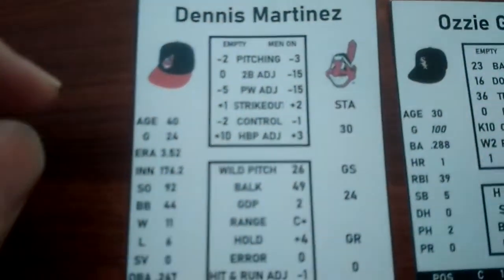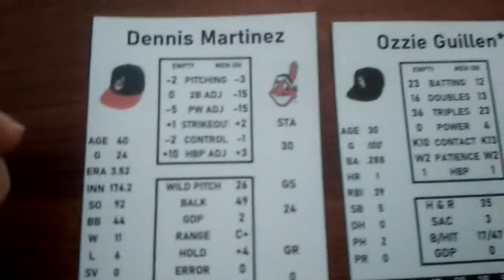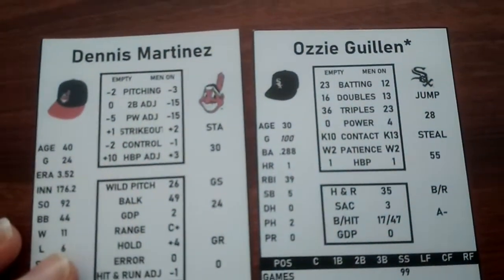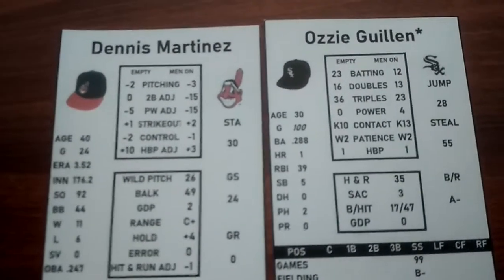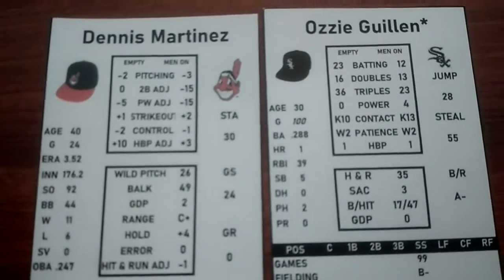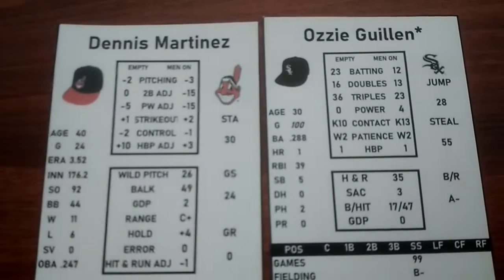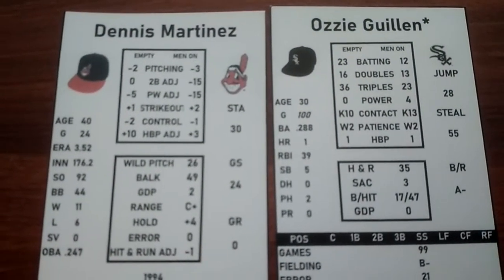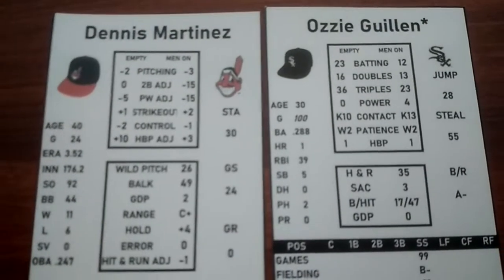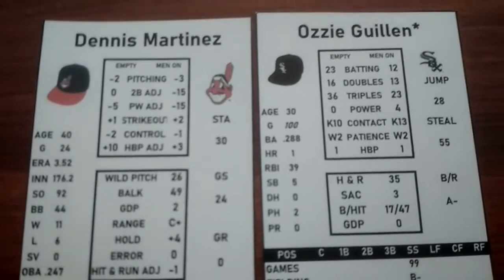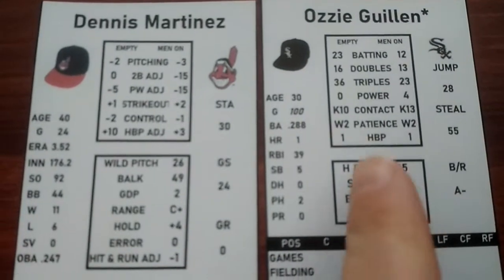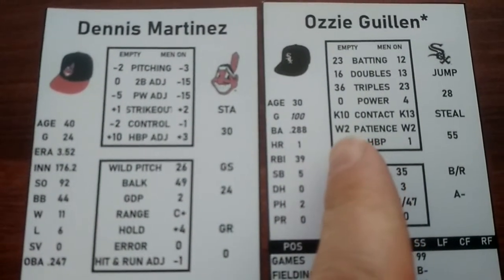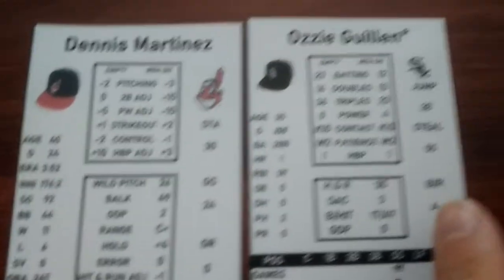When we talk in pitching and hitting and the matchup, we're talking about his patience to get walks. And we're talking a pitcher's control. So it's basically to get the walk, it's the batter's patience versus pitcher's control every time. So over here we can see that Ozzie Guillen's got a patience of 2, both for bases empty and men on.